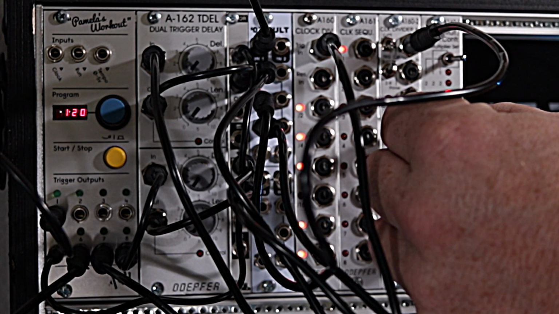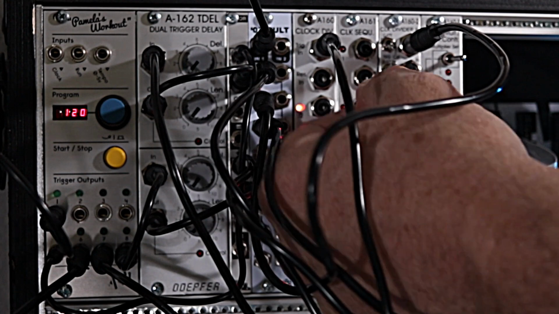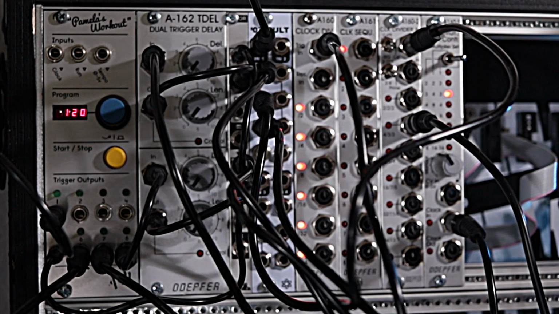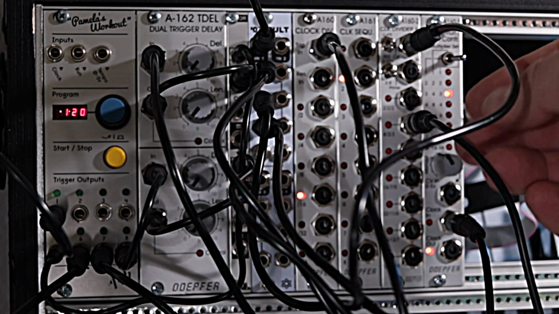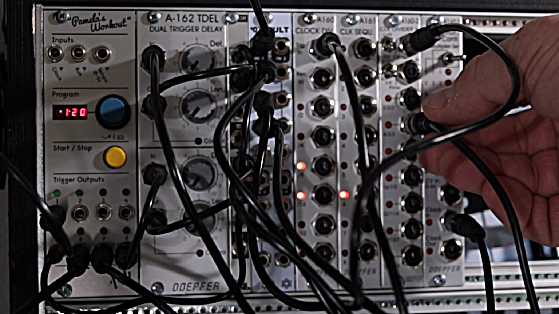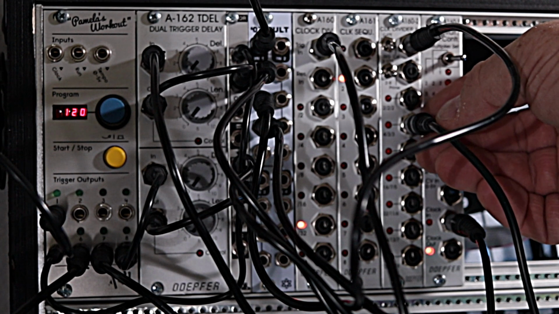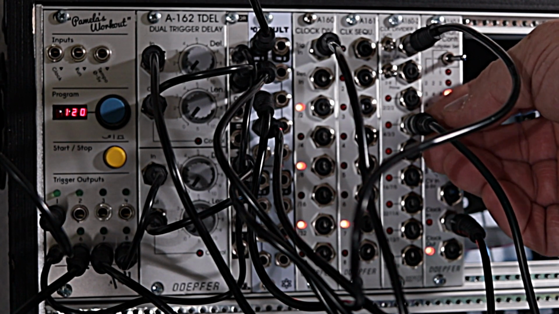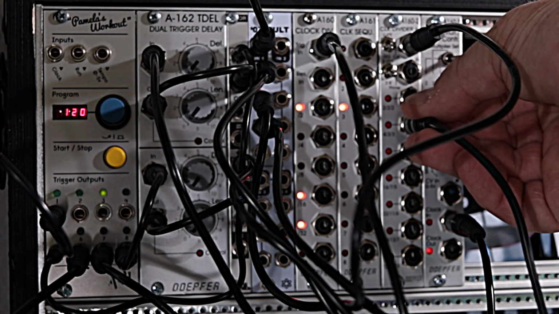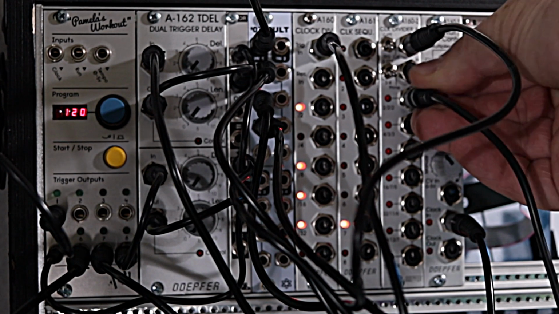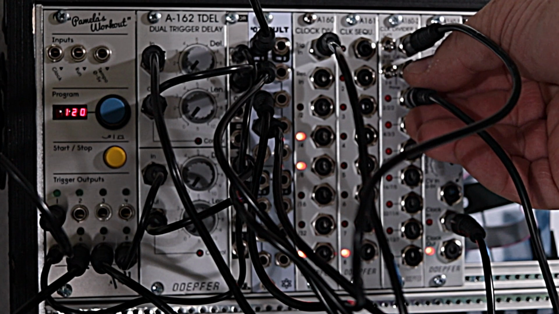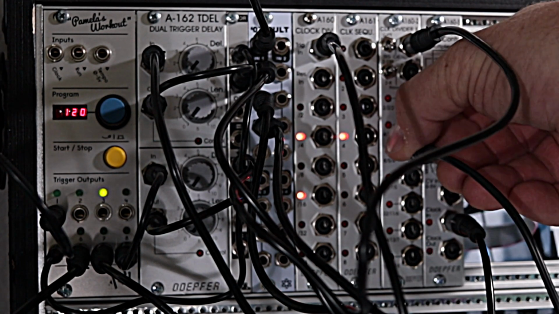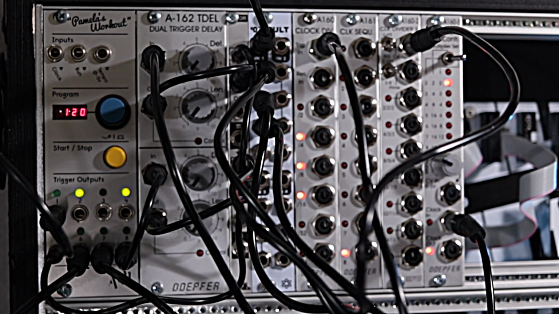Now, let's go over here and have a listen to these clock divisions. Again, we're not going to listen to the really slow ones, but 3, that should be creating quarter note triplets. This is half notes. Yep. And now the most fun is being able to speed things up.